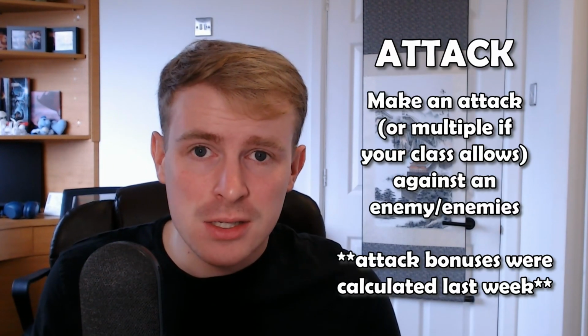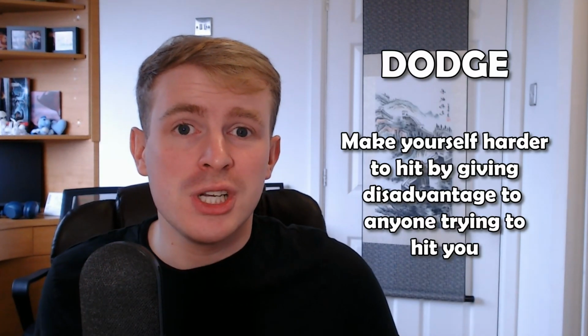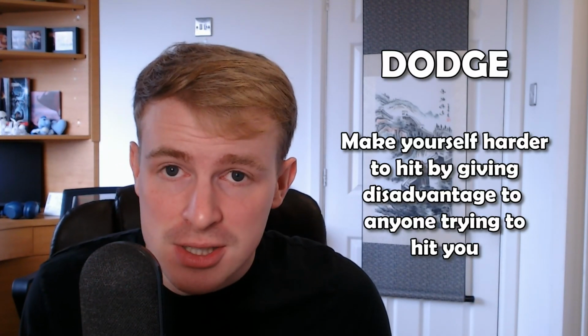You can only do one of these things per action, and you only get one action per turn unless you have an ability or a spell on you that increases that, so just be mindful not to waste this action in your turn. The possible regular actions that you can take are attack, you can make a melee or ranged attack. You can dodge, use your action to dodge incoming attacks, giving other creatures disadvantage to hit you.